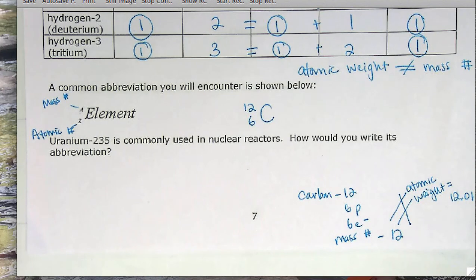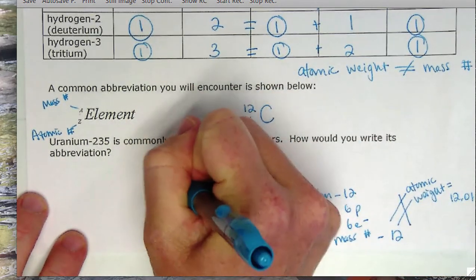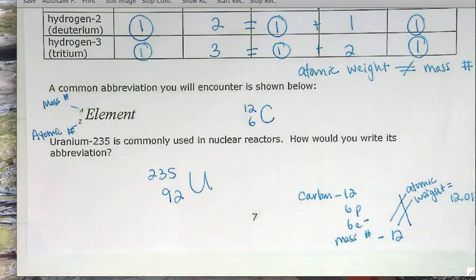All right, let's work on uranium-235. Uranium-235 is commonly used in nuclear reactors. How would you write its abbreviation? Your capital U for uranium, and it's in the inner transition metals. Yes, the atomic number would be 92. So that's the lower number. And then the 235 on top. So you can impress your friends now. Say, look what I'm doing in chemistry. These fancy symbols.